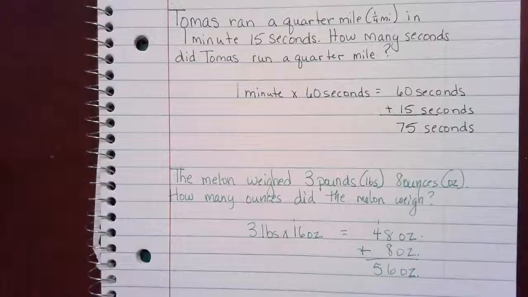Hopefully that makes sense. Hopefully you can understand how to simplify mixed measures. Remember, if you're going from a smaller unit to a larger unit, you'll just do the flip of this. You'll divide by the common conversion.